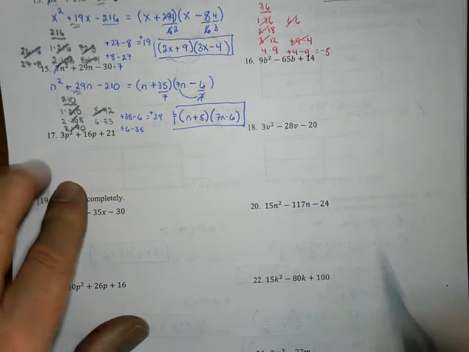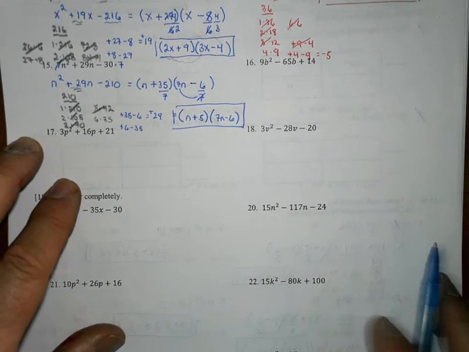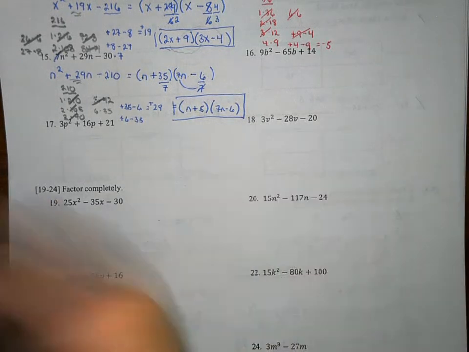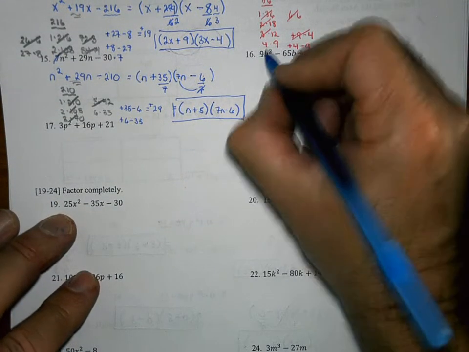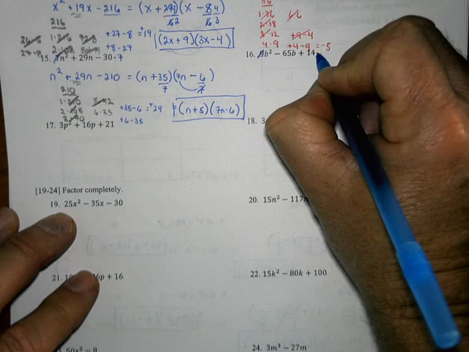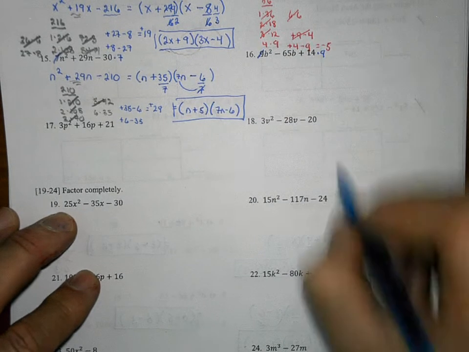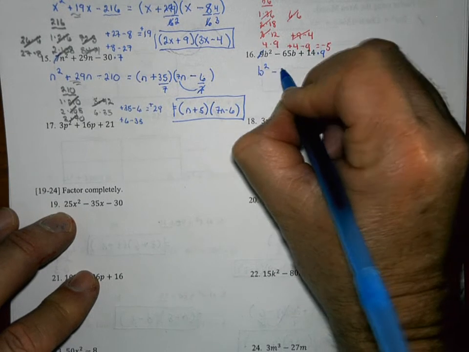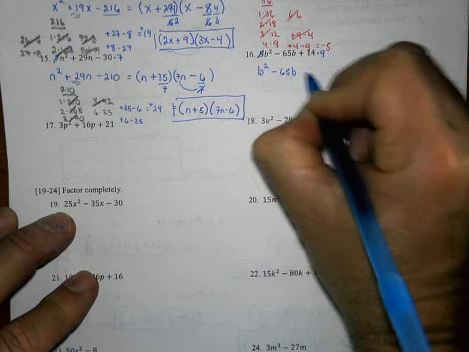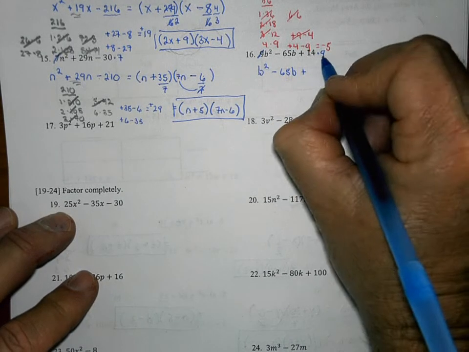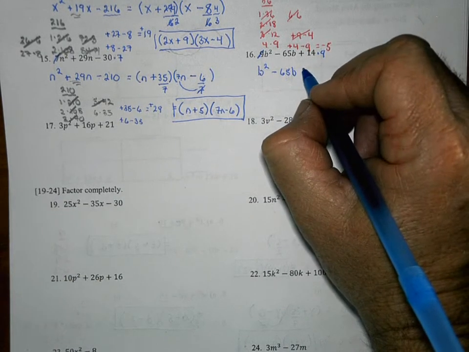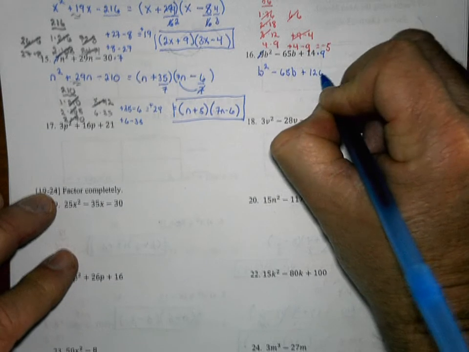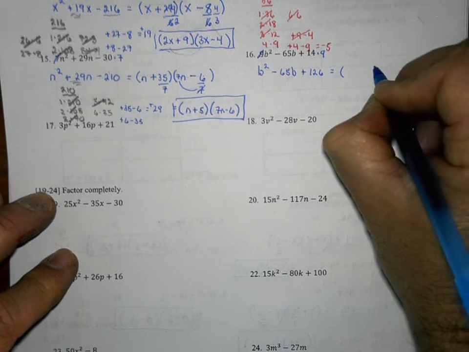Okay, moving on, we've got number 16, 9b squared minus 65b plus 14. I have a leading coefficient of 9, so I have to get rid of it, and I'm going to multiply it by the last number, which is 14. That gives me a trinomial that's a little bit easier to factor. B squared minus 65b plus 14 times 9. So that would be, let's see, 14 times 9 is 126. Okay, so now I can factor this trinomial a little bit easier. I have to do a little bit less math.